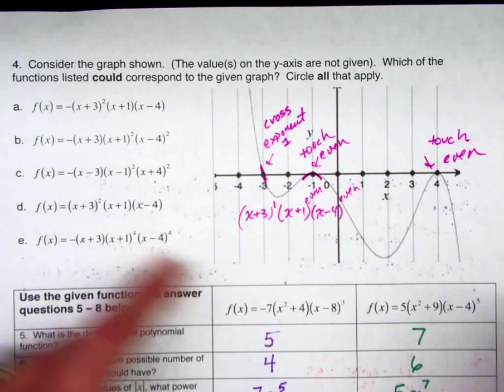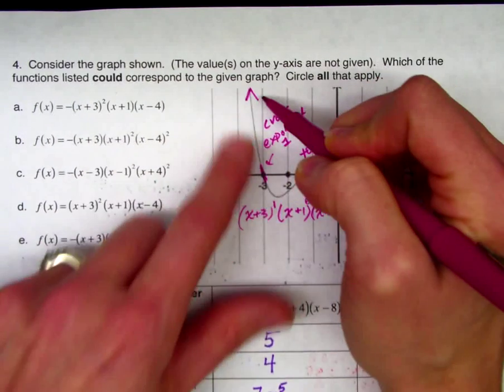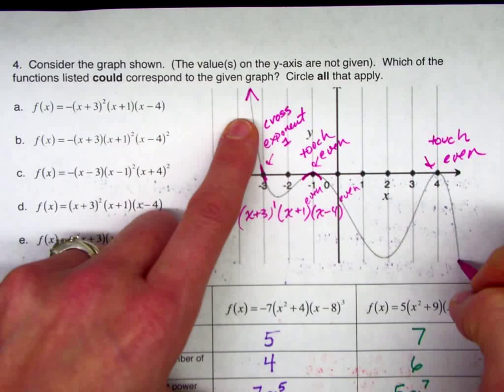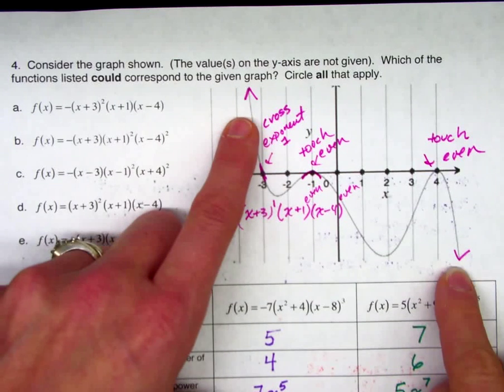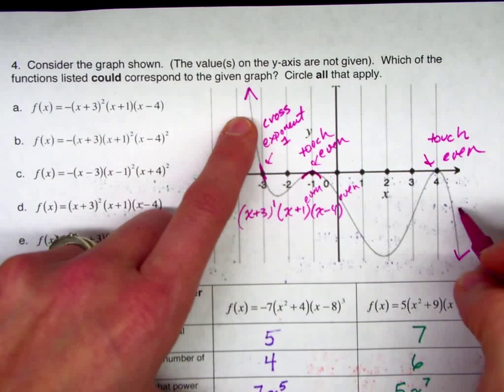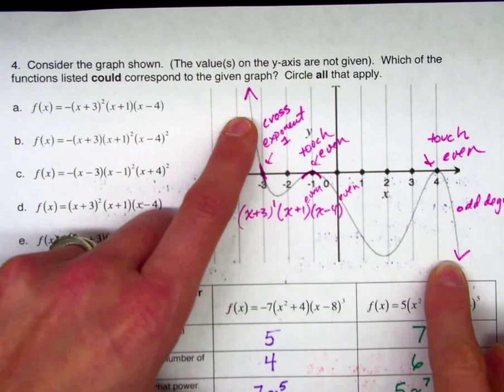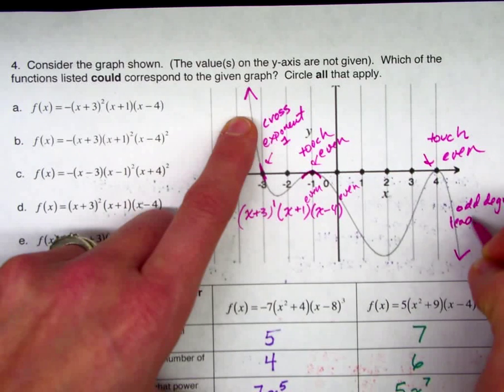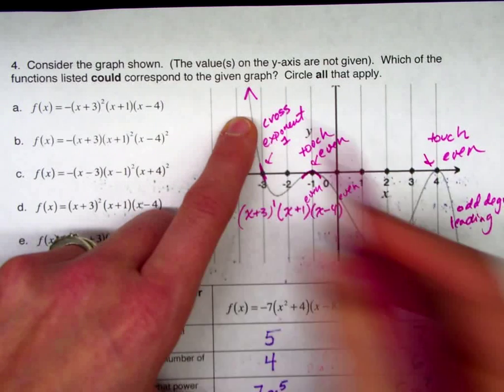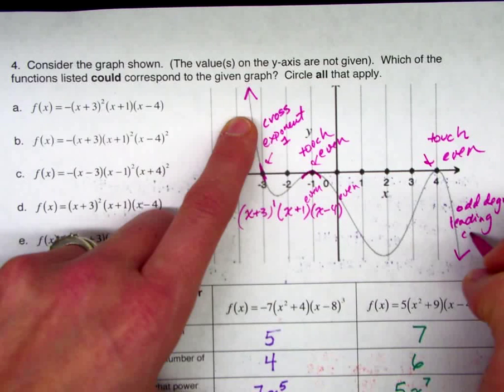The other thing we know is here, the left end goes up and the right end goes down. Now what that tells me is that I have an odd degree, but it also tells me that the leading coefficient, because the left end is up and the right end is down, has to be negative.